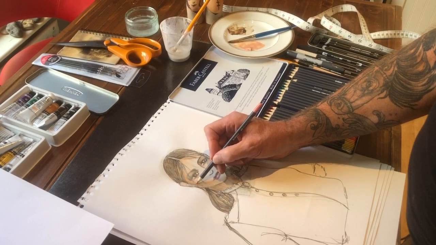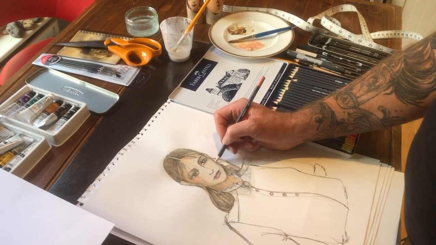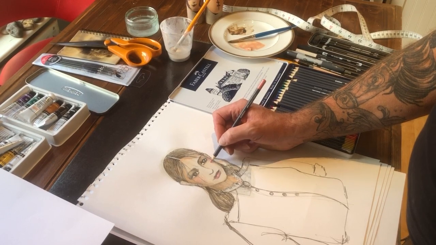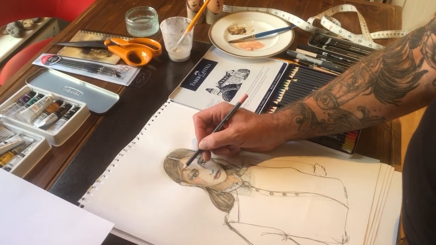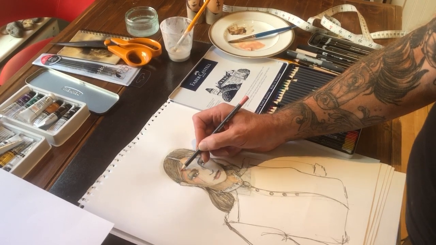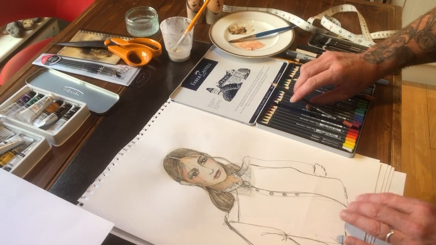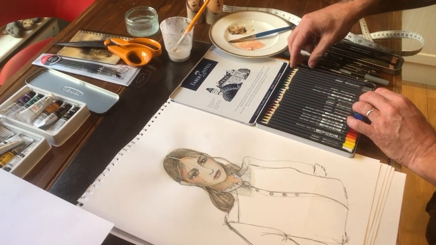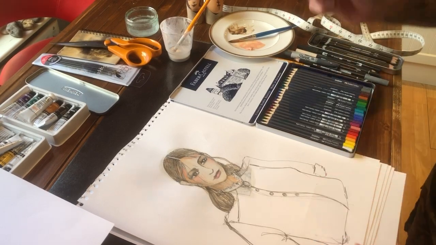Okay, maybe a hint of pink on the cheek. Okay, and then finally I'm just going to add a little bit of black.